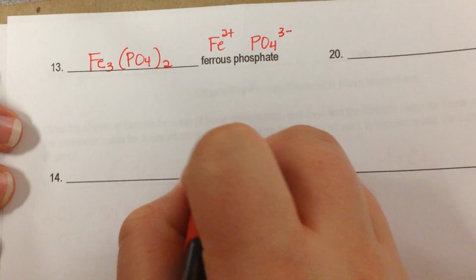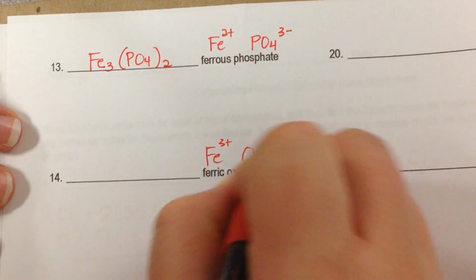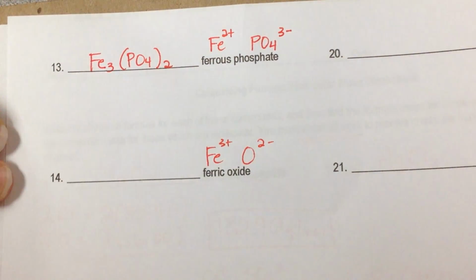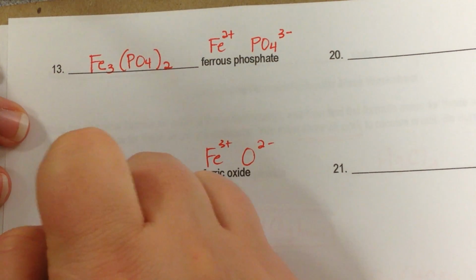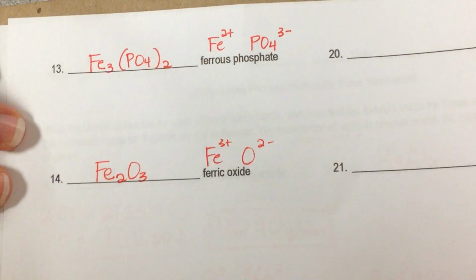Ferric, this is the higher charge. Oxide, the IDE ending, means that I get it from the periodic table. I can predict that it has a 2 negative charge. When I cross these, Fe2O3.